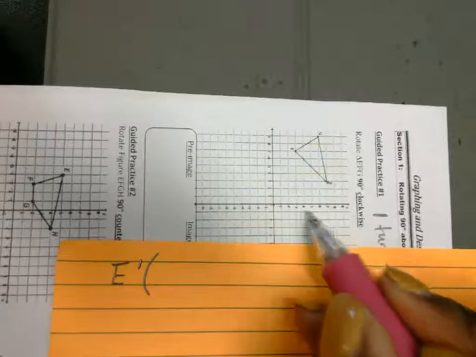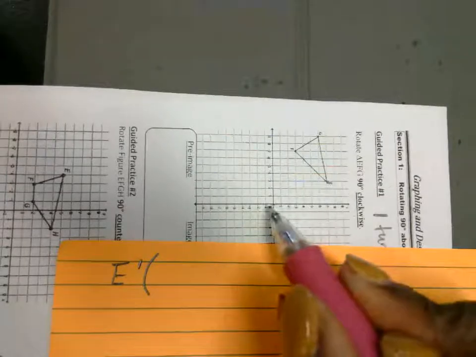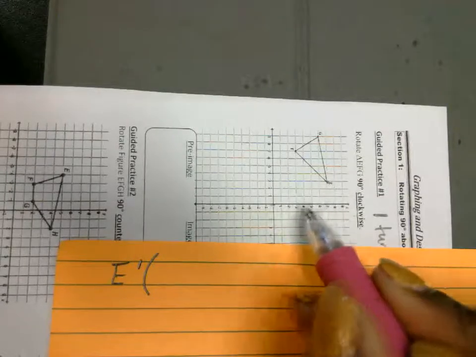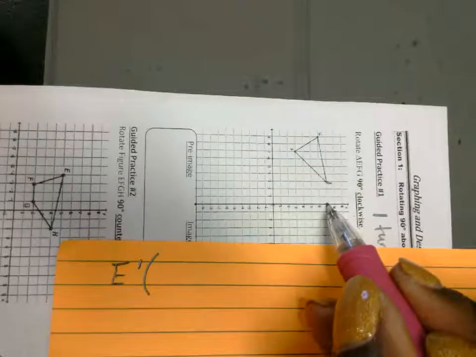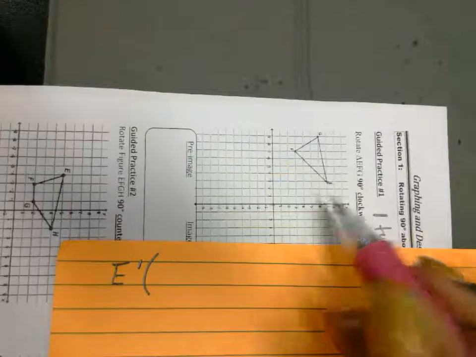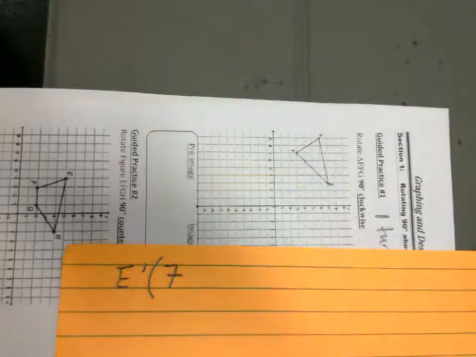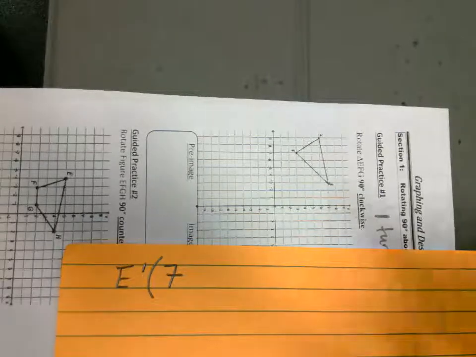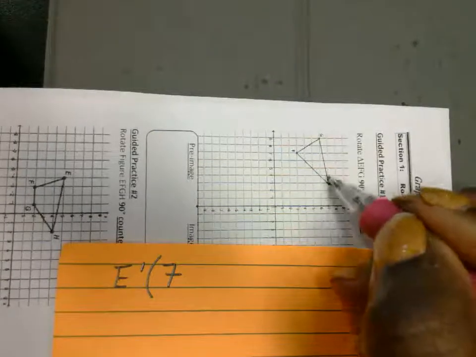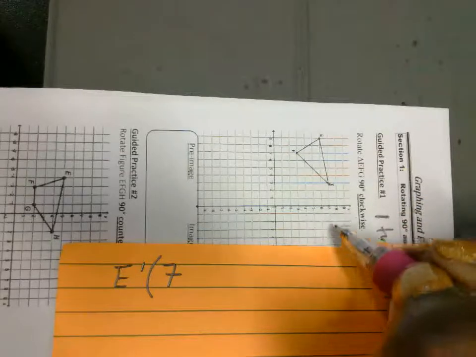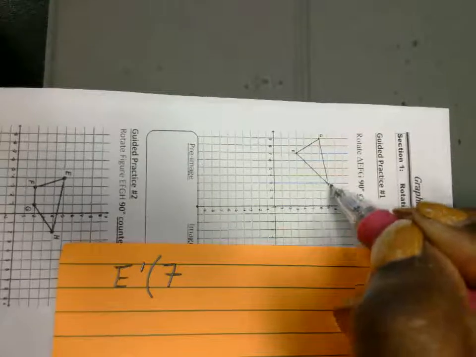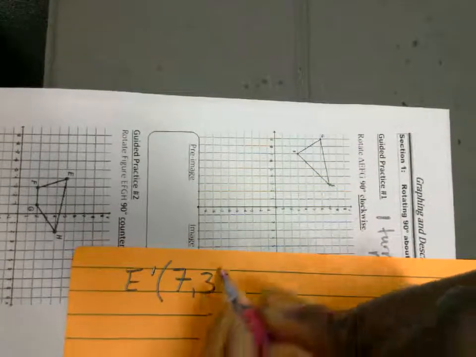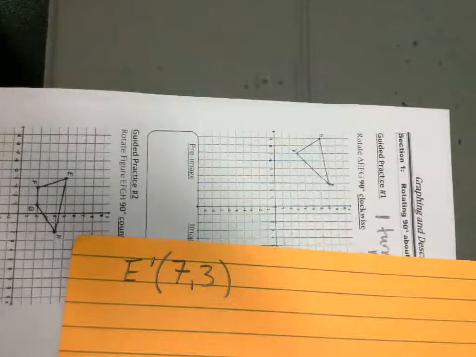How many times do I move to the right? Please count. 1, 2, 3, 4, 5, 6, 7. So that's positive 7. Now from here, do I go up or down? Up. So that's positive. How many times do I go up? 1, 2, 3. This is my new ordered pair for E.